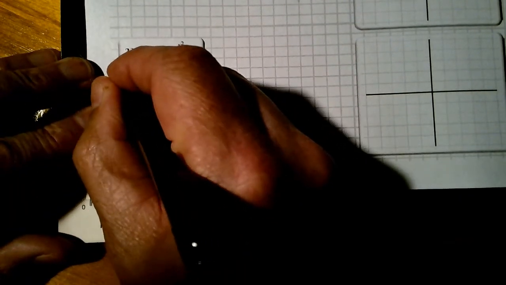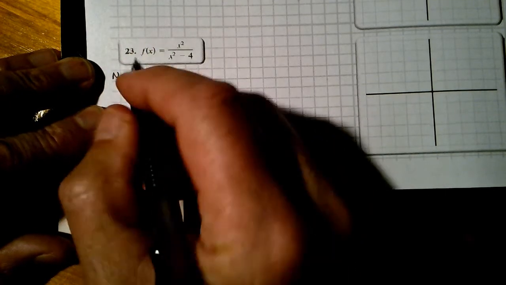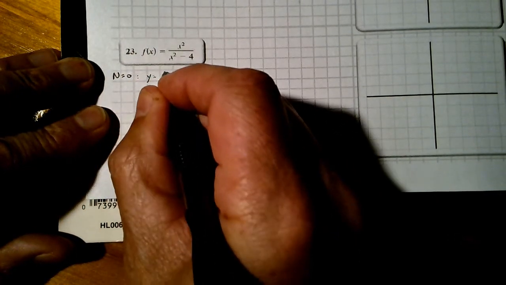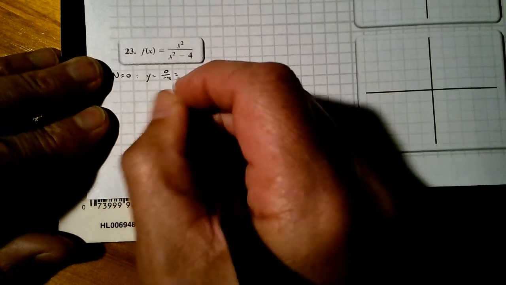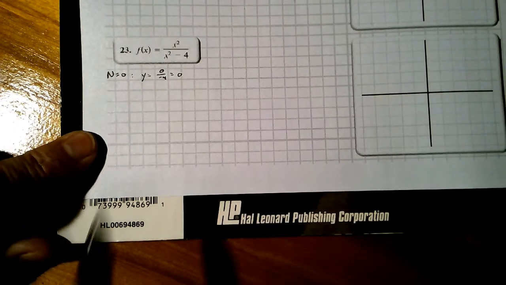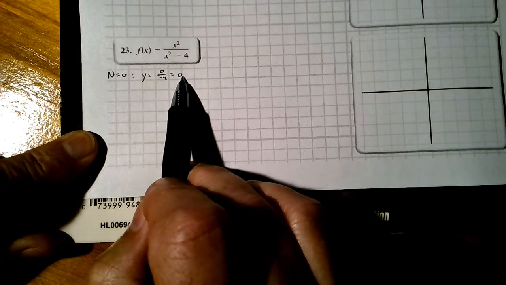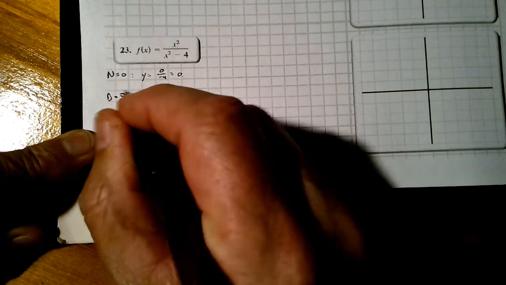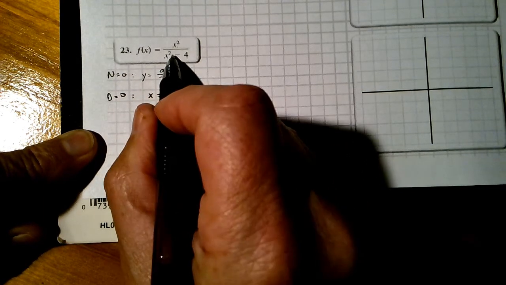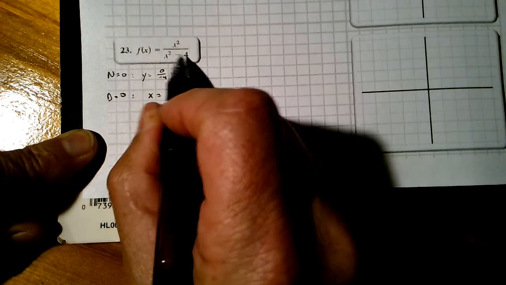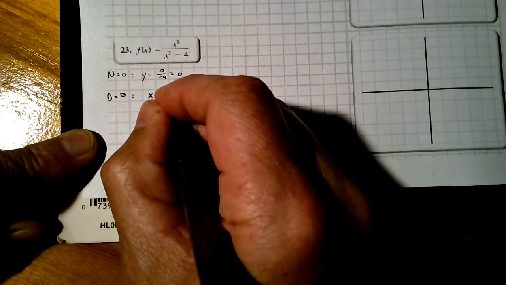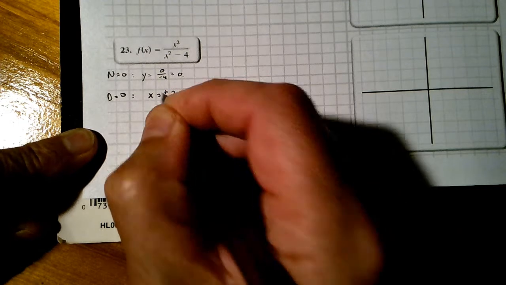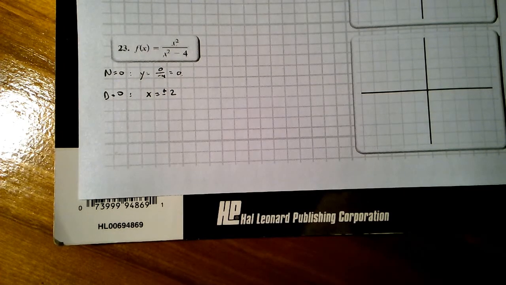So here we go. Step 1, numerator equals 0. When the numerator equals 0, we get y equals 0. On negative 4, we get 0. So if I put 0 in here, we get 0. Denominator equals 0. Well, that happens when x equals, add 4, take the plus or minus square root of 4, which is 2.